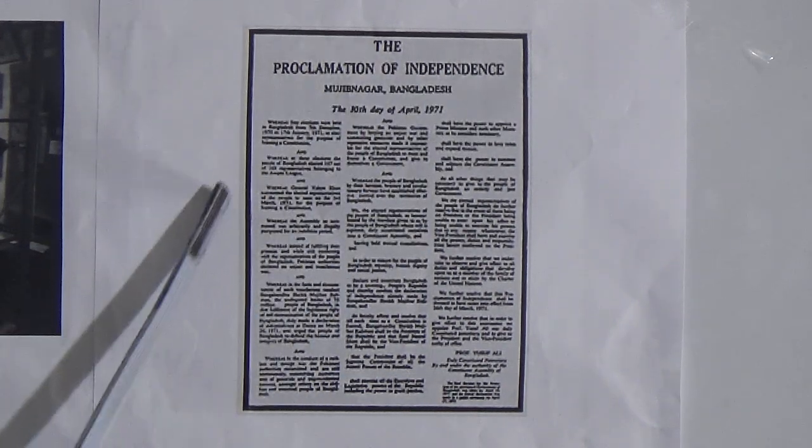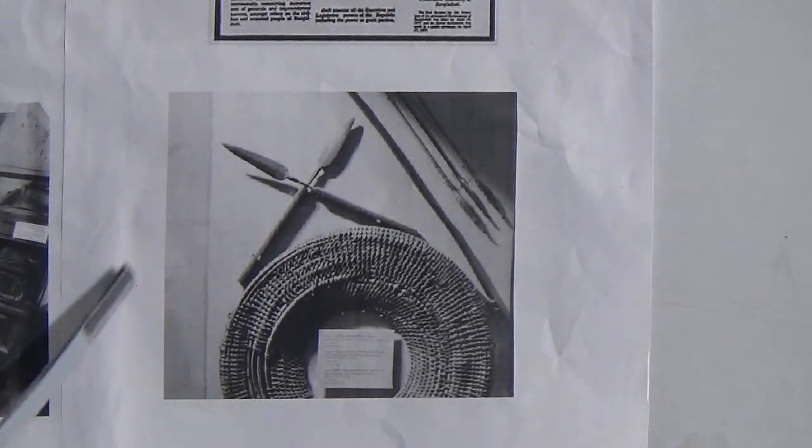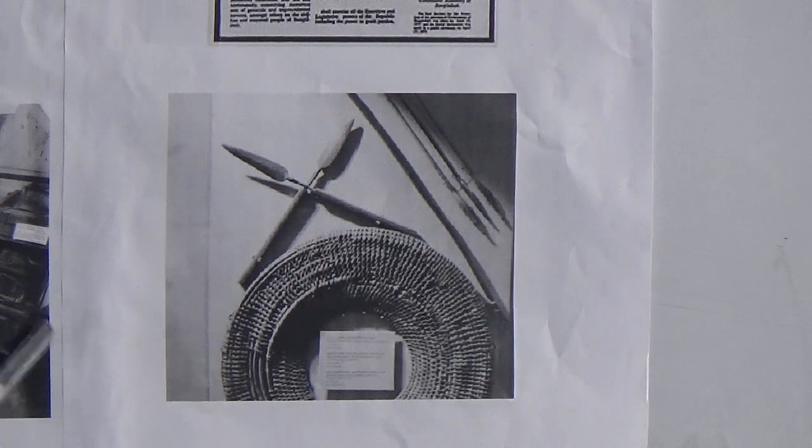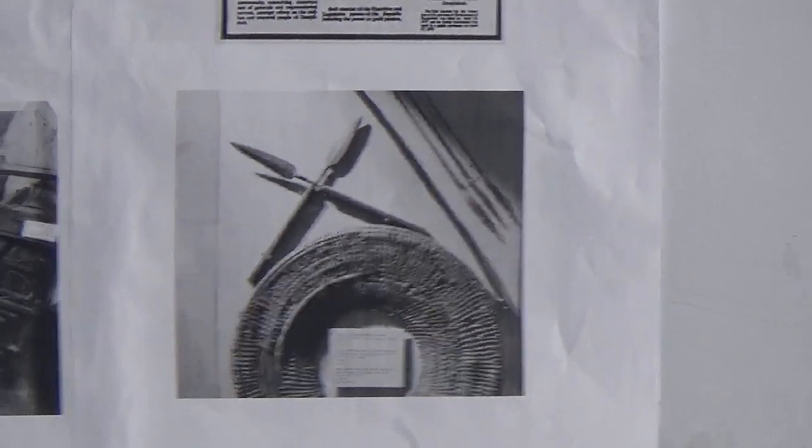In this picture you can see a paper. It's known as the Proclamation of Independence. In our today's topic, it has been focused on as the declaration paper. And the last one is weapons used by our freedom fighters. So if you visit our Liberation War Museum, then you can see these types of pictures.